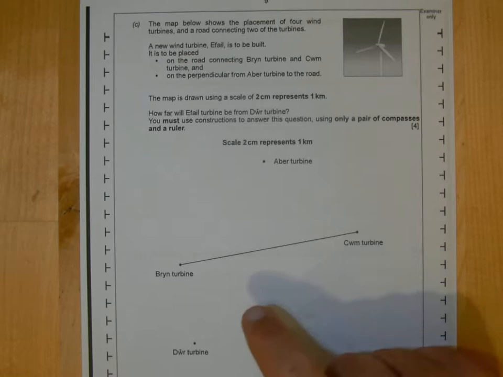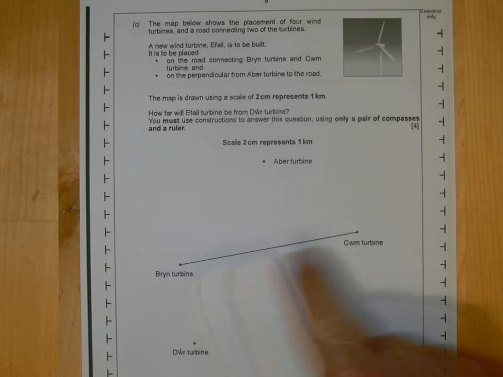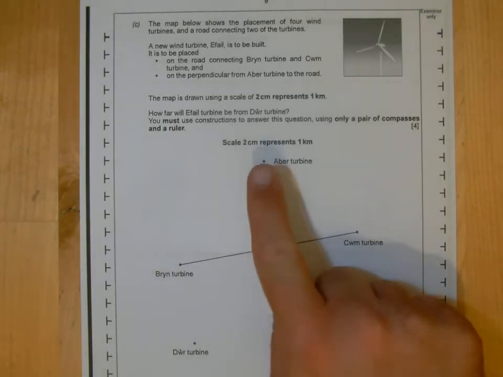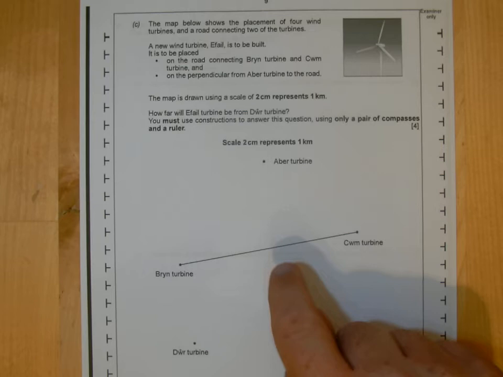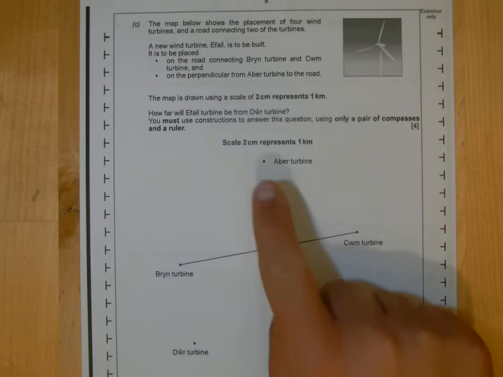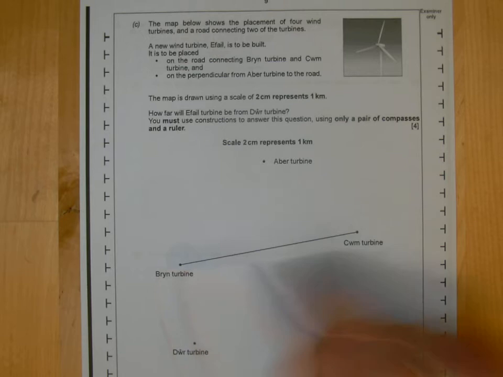Okay, so this new turbine has got to be on this road somewhere. They're placing it on the road between Bryn turbine and Cum turbine, and then it's got to be on the perpendicular from Aber turbine to the road. So perpendicular, if you think about it, from Aber turbine will be going down like this. Perpendicular means it's at right angles. So it's going to be roughly somewhere here, when you draw your perpendicular. So it'll be here, literally on the road, joining these two.